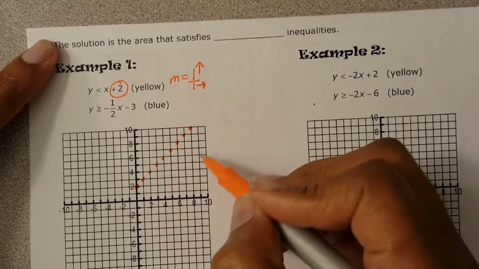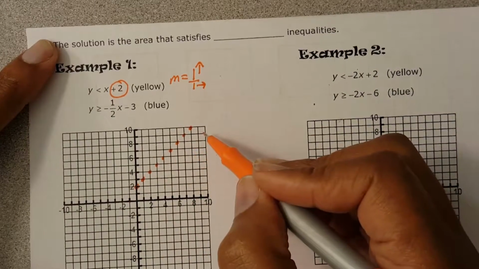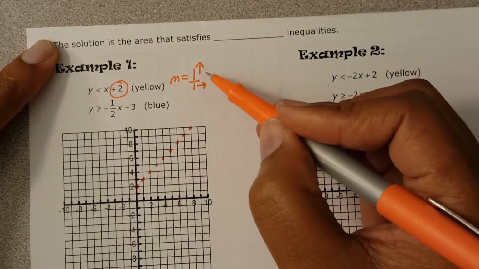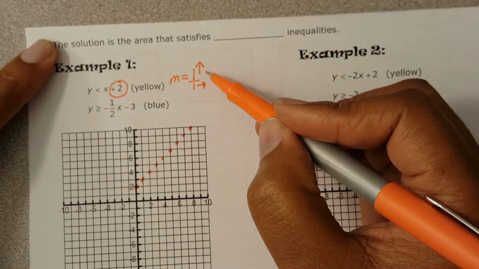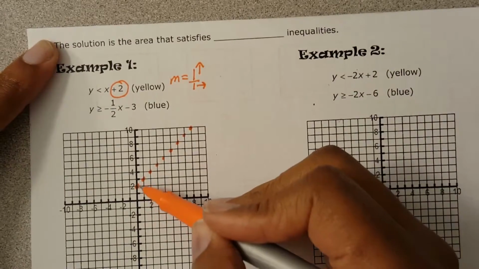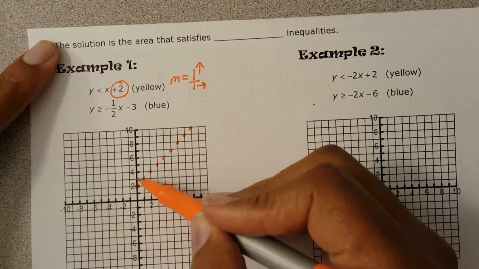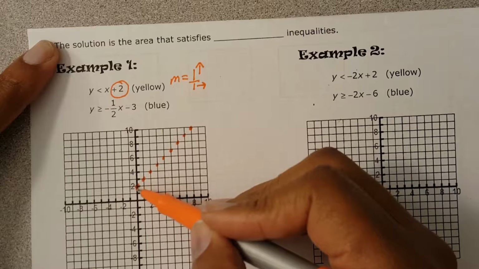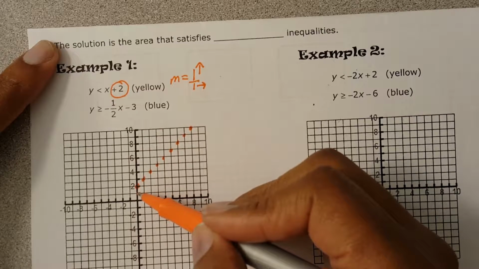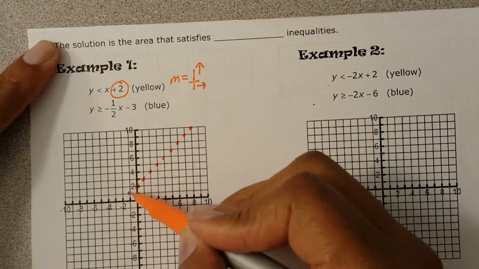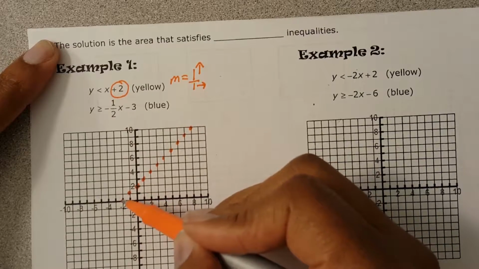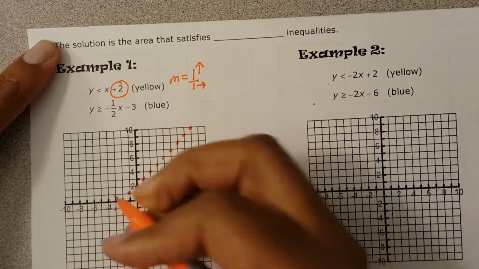Now that I have half of my line graphed, I must complete the other half. I will now reverse these directions. From my y-intercept, if I reverse, that means instead of going up 1, I will now go down 1. Instead of going right 1, I will now go to the left 1. And I will continue with this same pattern until my graph is done.